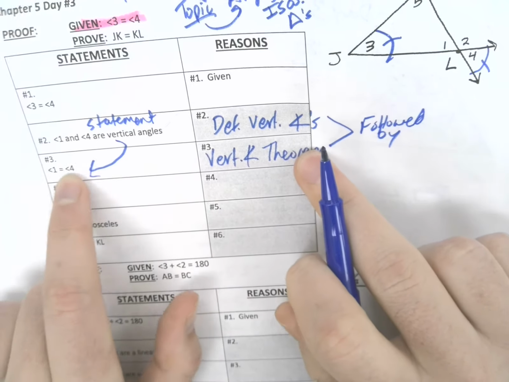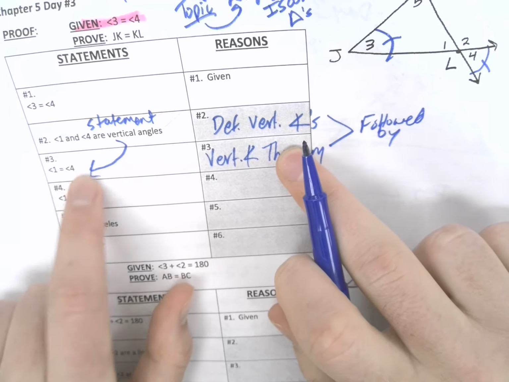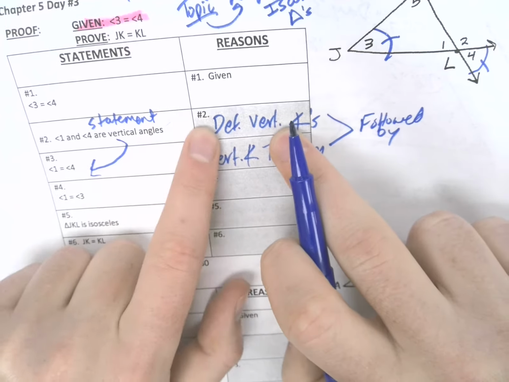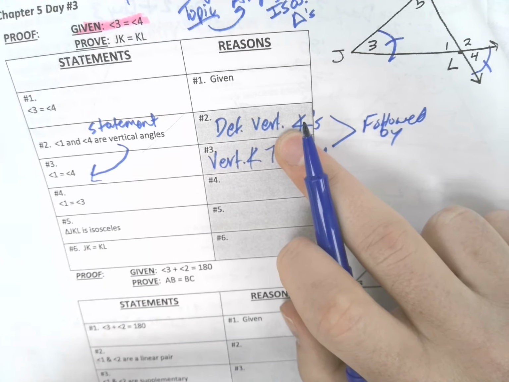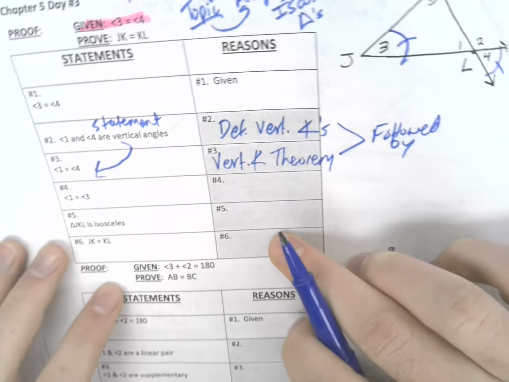Theorems usually tell us congruency. Theorems usually are attached to equals. Definition is usually attached to either a math statement or a straight up statement.